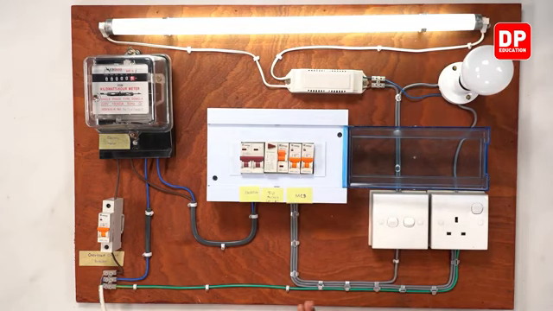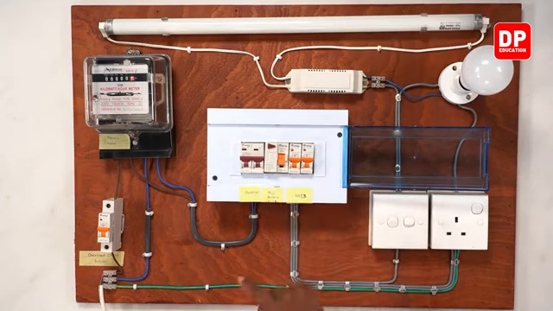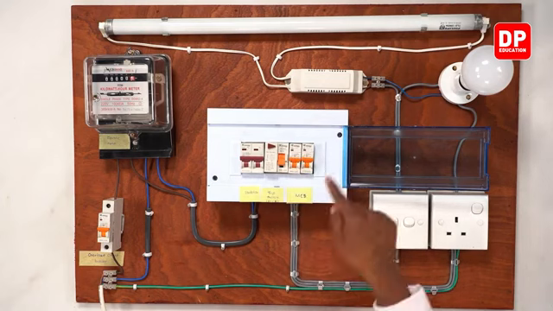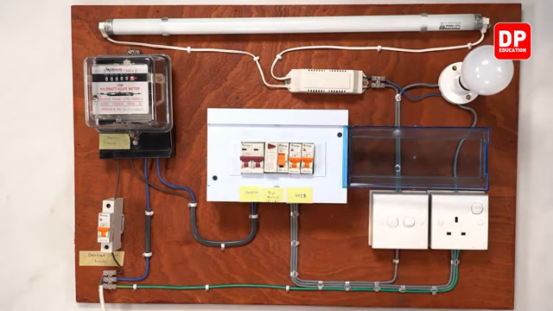Now we have to make sure that the trip switch or the RCCB, residual current circuit breaker, is functioning properly. To do that, here you can see this small button that is known as the test button in the trip switch. Now if I press that test button, the trip switch immediately turns off. The lever moves down and the power supply to the household circuit is disconnected.